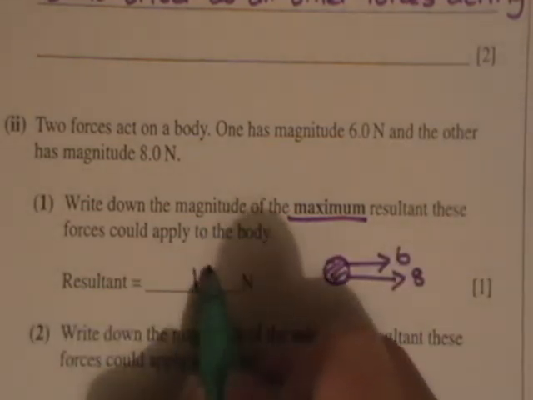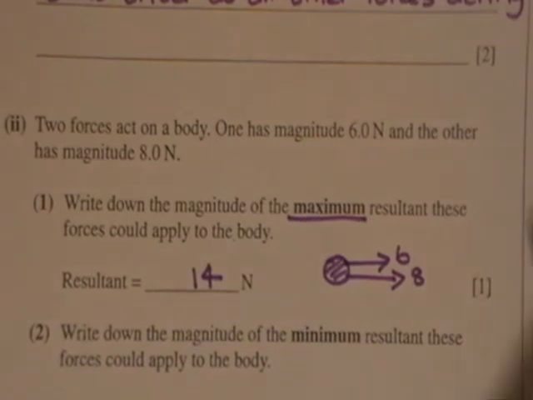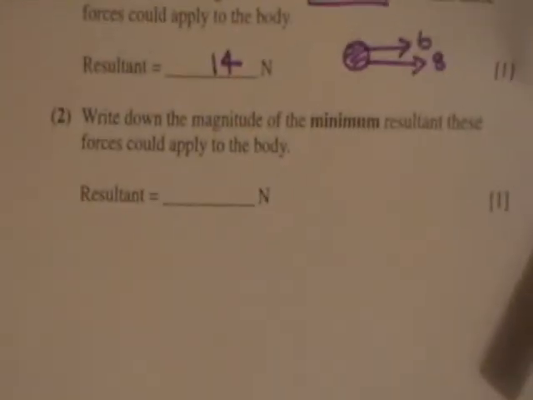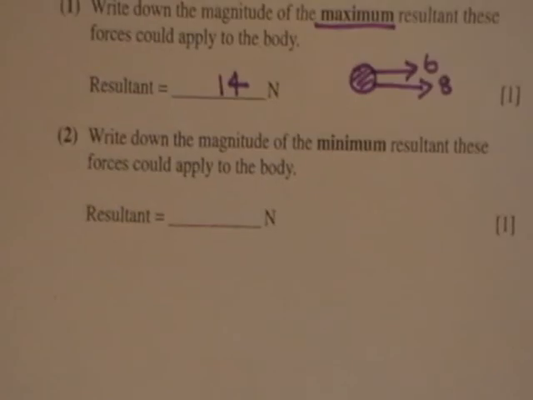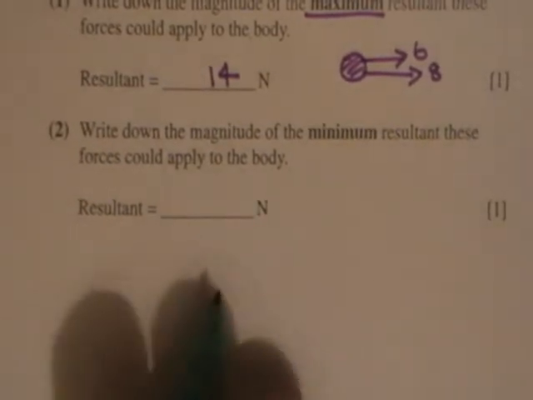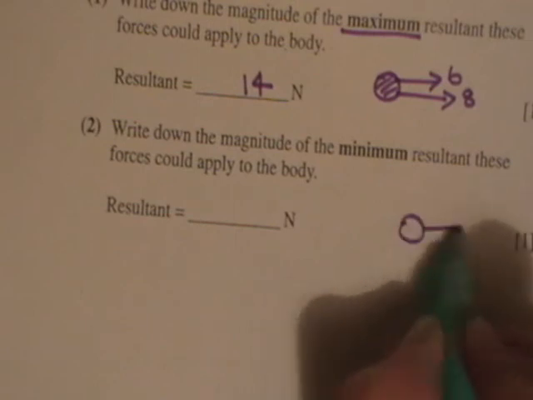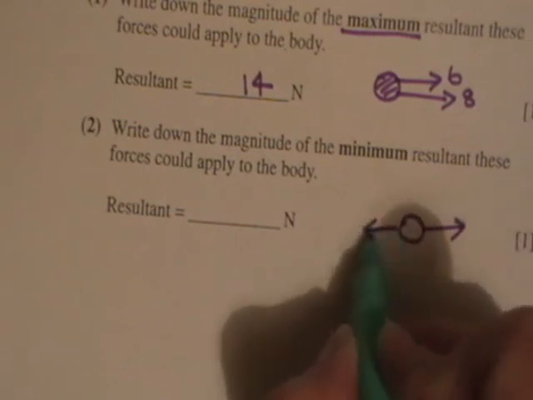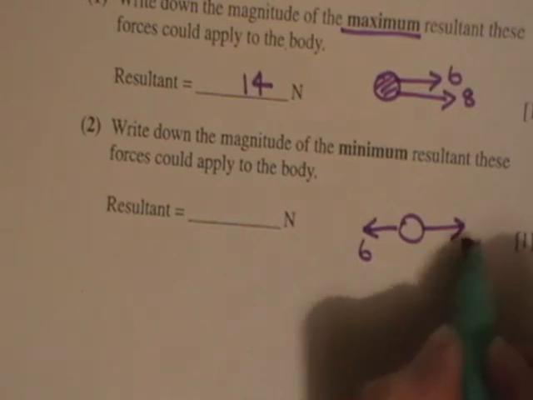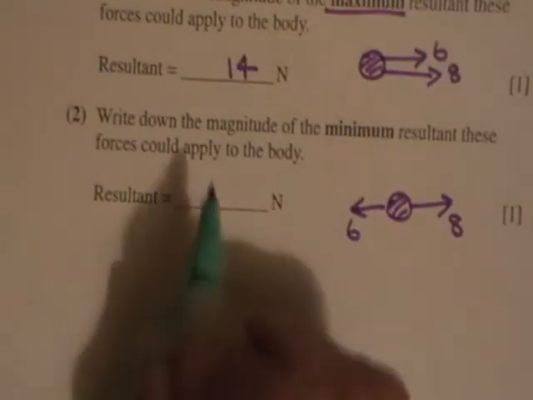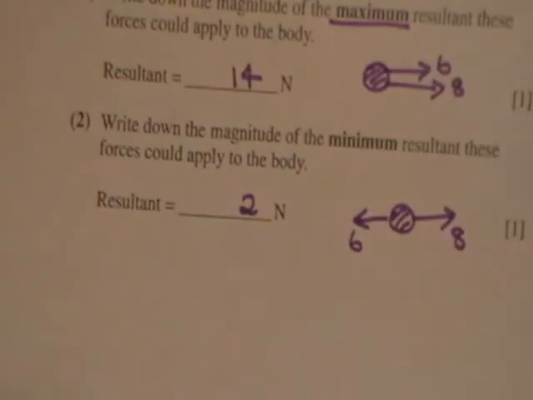there are 14 newtons. Write down the magnitude of the minimum resultant force these forces could apply to the body, so it's obviously the other way around, where you would have 8 newtons one direction and 6 newtons the other, and therefore you're going to take the 6 away from the 8, so it would be 2 newtons to the right would be your answer. That's the end of that question.